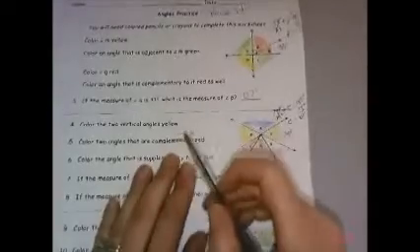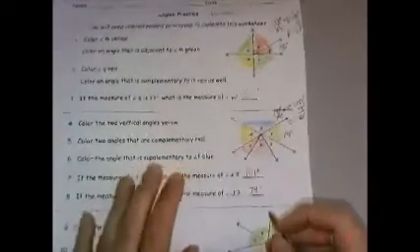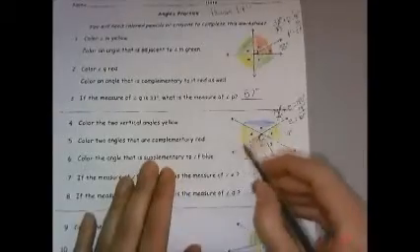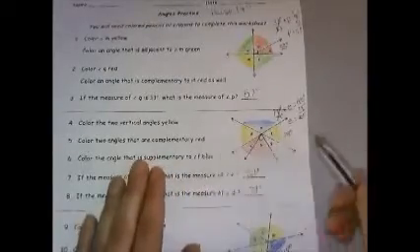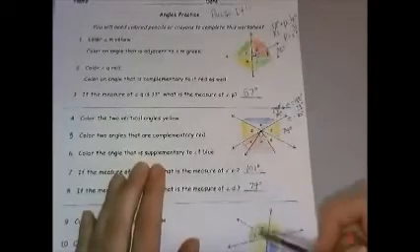Thank you. So angle P is 57 degrees. Let's go through 4 through 8. Color the two vertical angles yellow. Angle D and angle F are yellow and they're vertical from each other. They Eskimo kiss. Color two angles that are complementary red. Angle H and angle C equal 90 degrees.